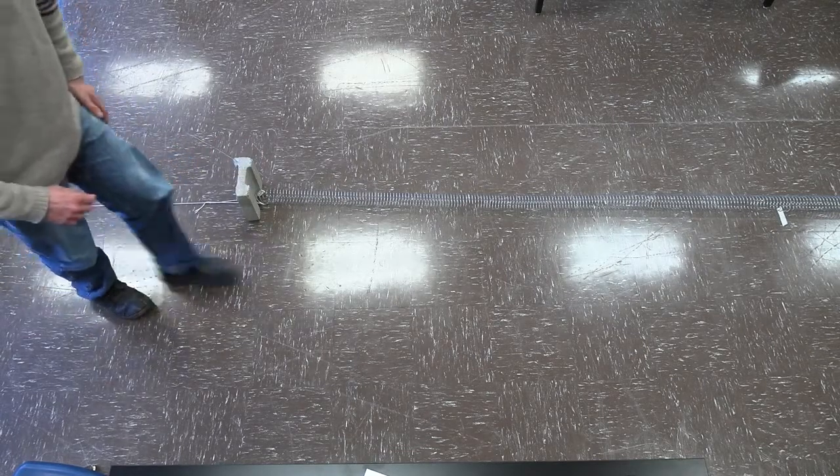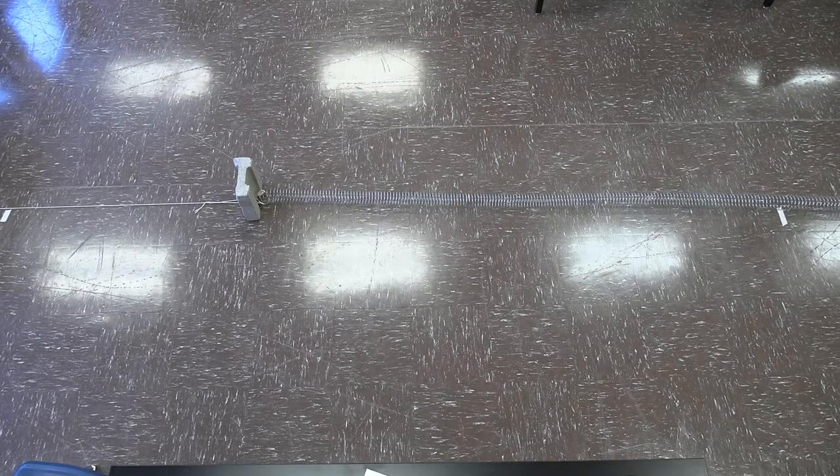So, hold on, let me get to the other side. All right, here we go. Again, you can't see me, but I'm going to send a crest toward that concrete block. So, here we go.